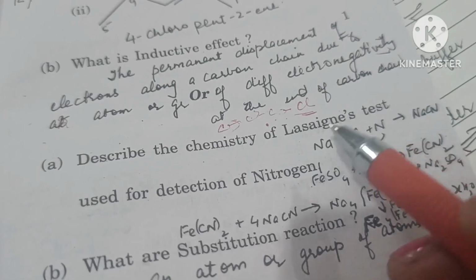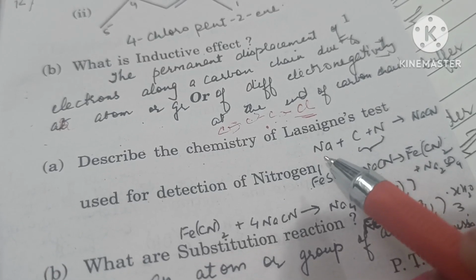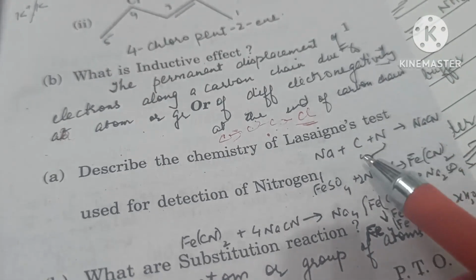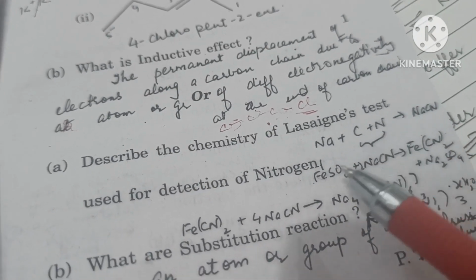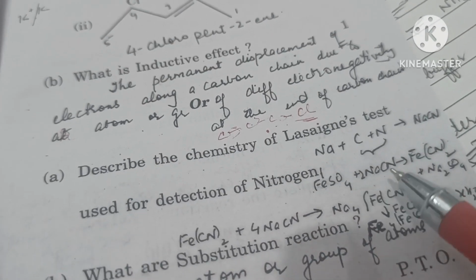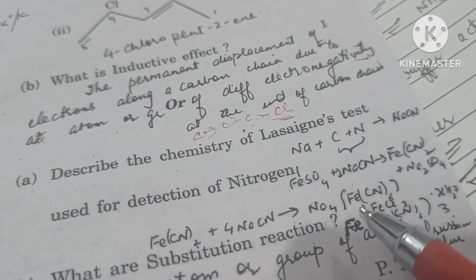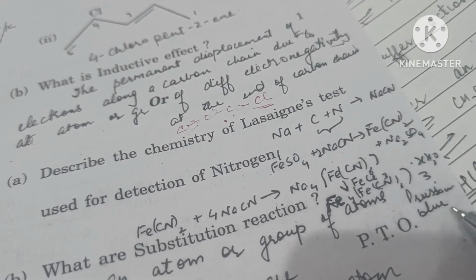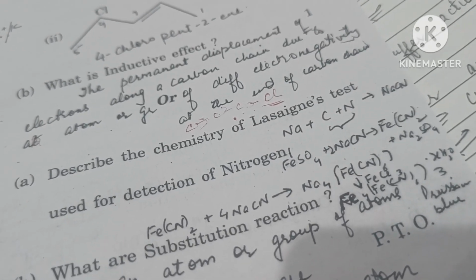Then we add the organic compound to it, and then we plunge this and heat it further, and then we plunge the components of the tube in a china dish containing distilled water, and then we heat it and take out an extract. To the extract we add ferrous sulfate, and then we add ferric chloride till a Prussian blue color is observed. If Prussian blue color is observed, then nitrogen is present in the compound.